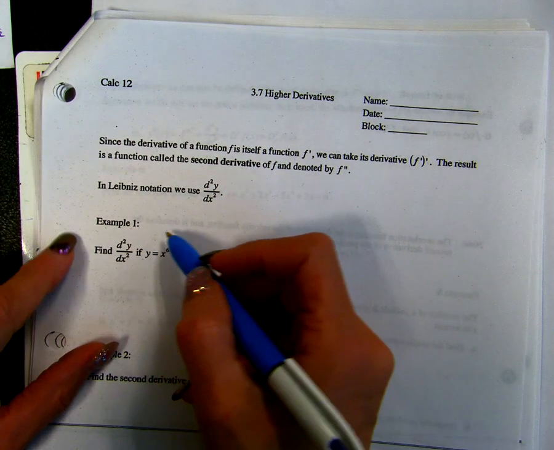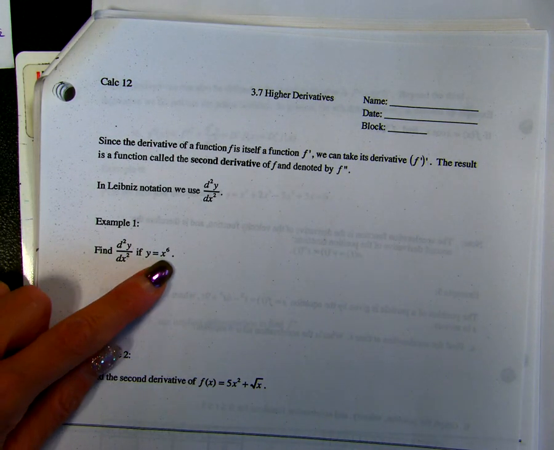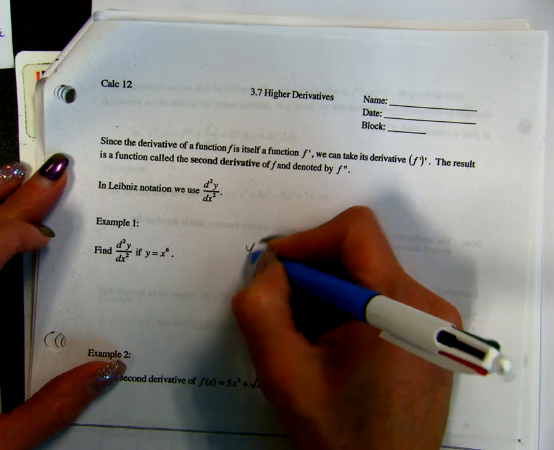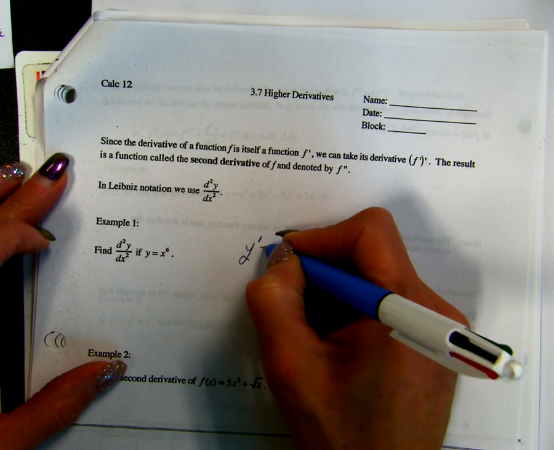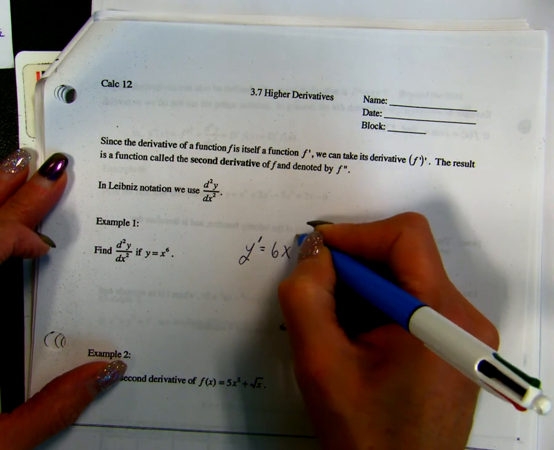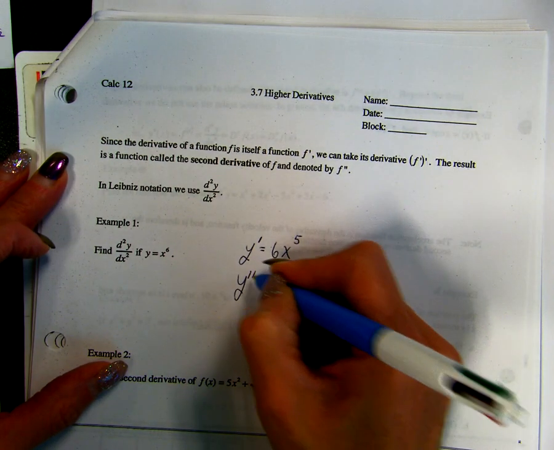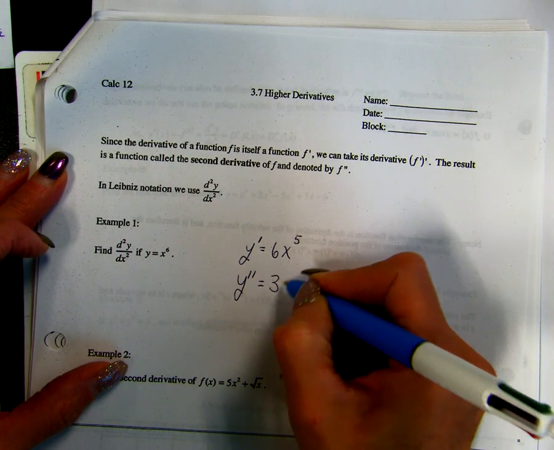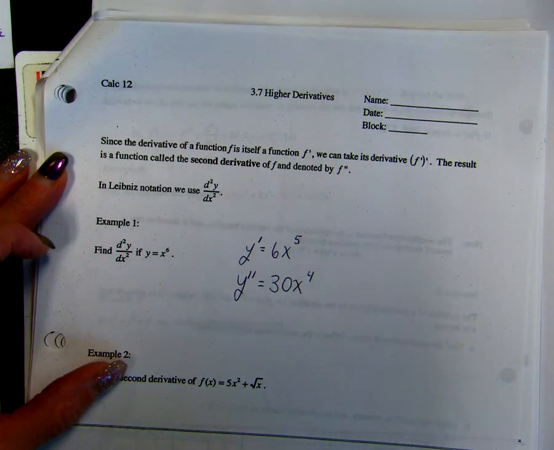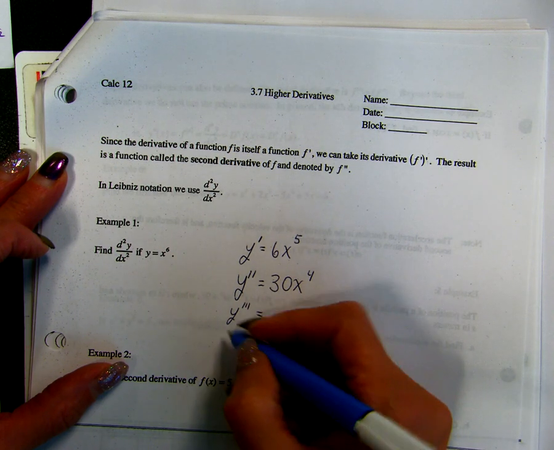Okay. So find the second derivative of y with respect to x if y is equal to x to the sixth. Well, if y is equal to x to the sixth and I want the second derivative, I start by taking the first derivative. The second derivative is the derivative of the first derivative. And I could keep on going like this. Why don't you take the third derivative for me?